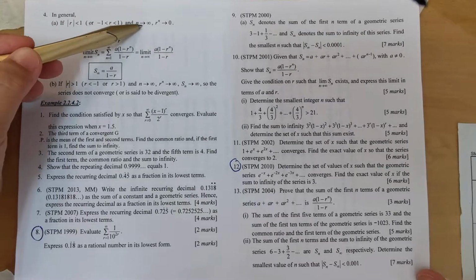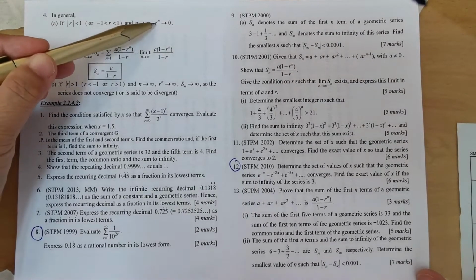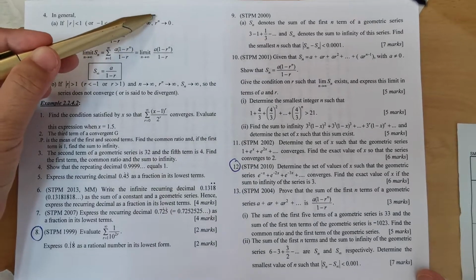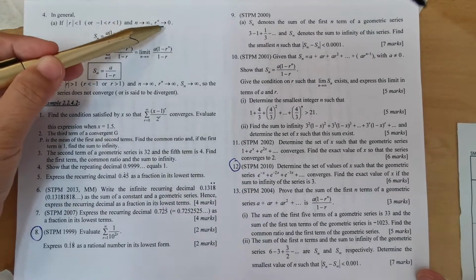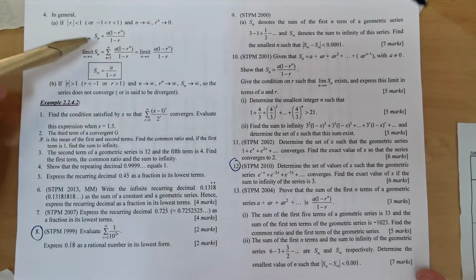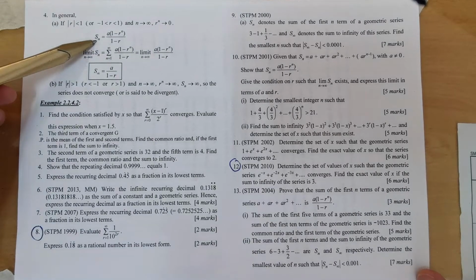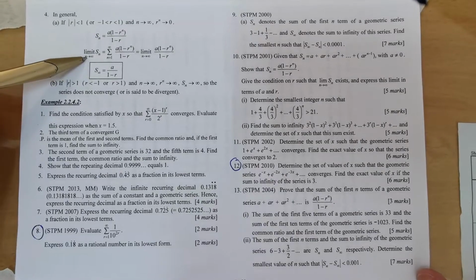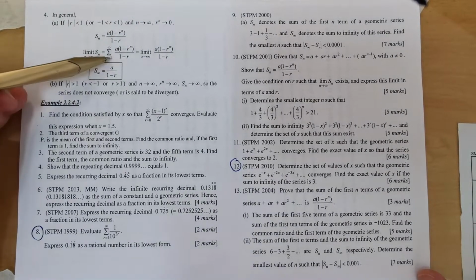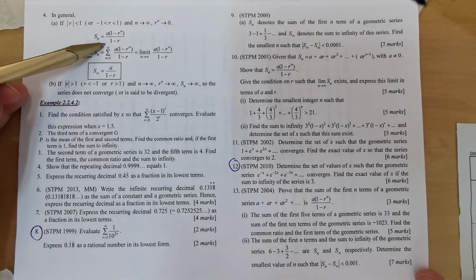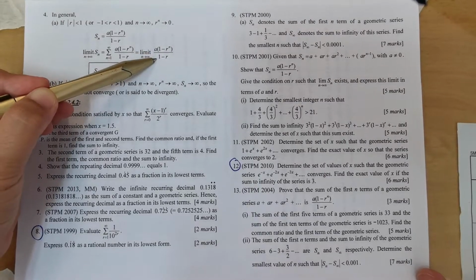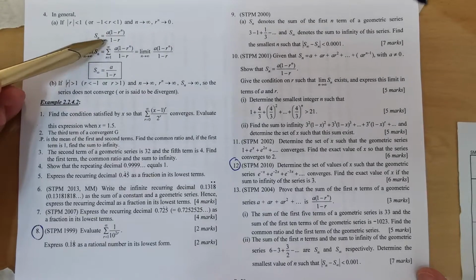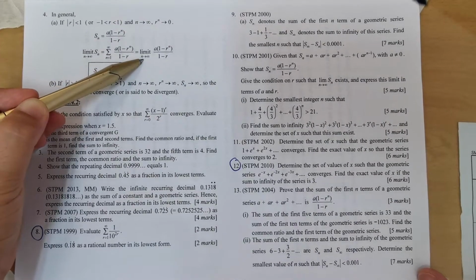When n approaches infinity, because r is between -1 and 1, r^n will approach 0. Let's look at the formula for the sum of the first n terms. The limit when n approaches infinity will become like this. We write it in this form, either using the sum from n equals 1 to infinity, or in the limit form.